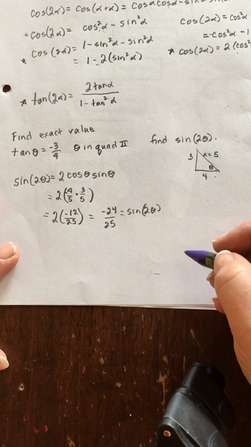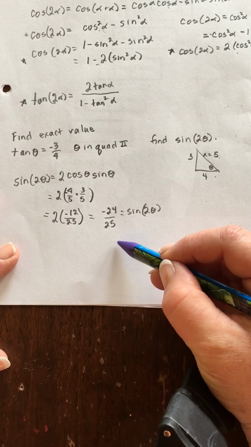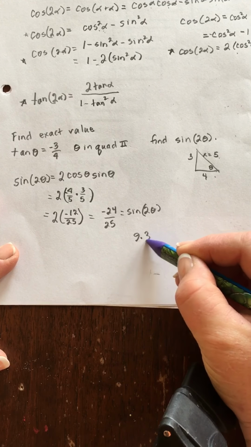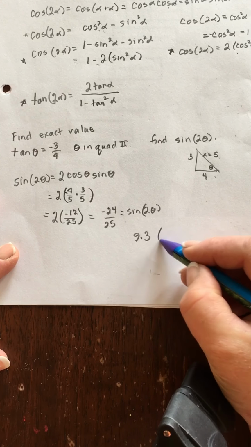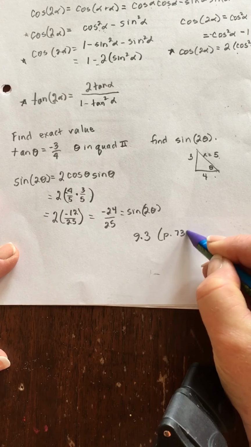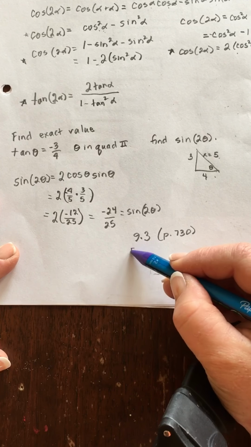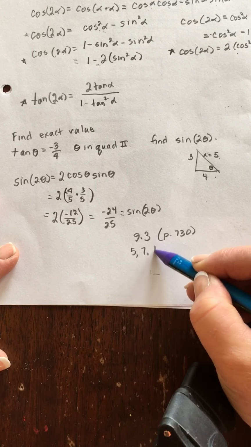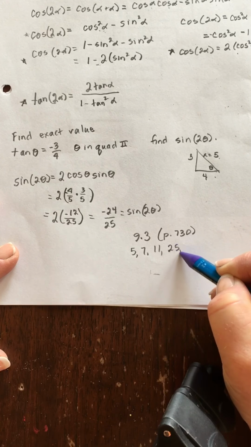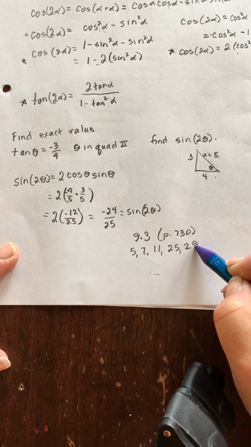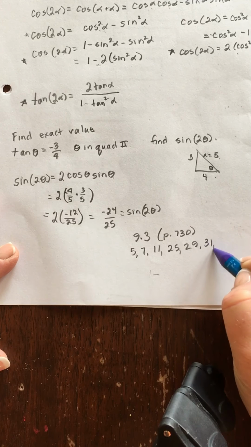And so the sine of 2 theta, which is what I was trying to find, is negative 24 over 25. Okay, so using this strategy, you should be able to do the end of this chapter, section 9.3, it's on page 730. You should be able to do 5, 7, 11, 25, 29, 31, and 33.